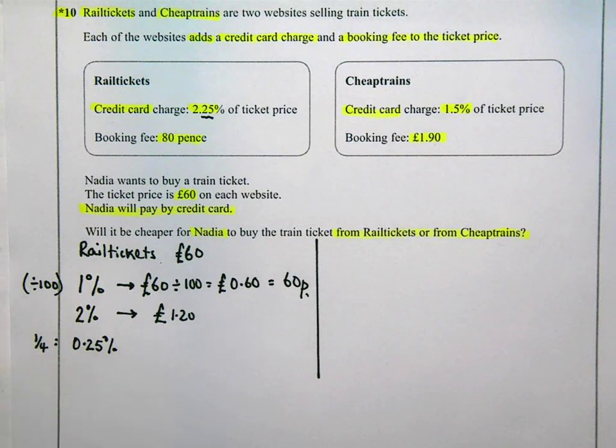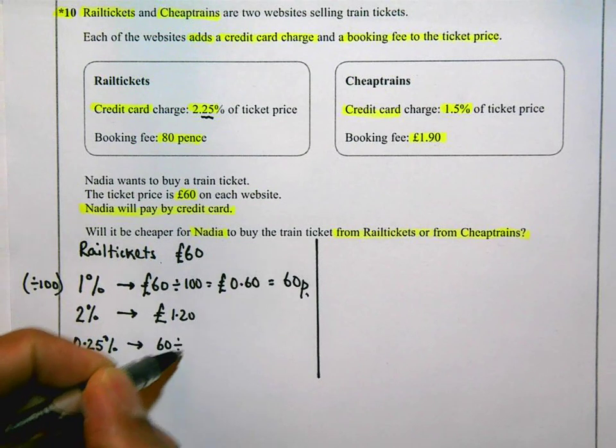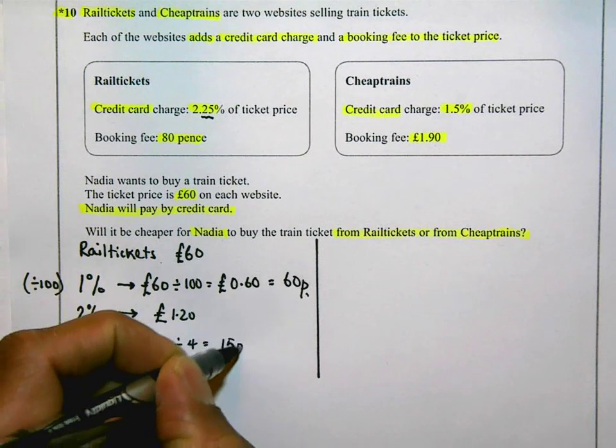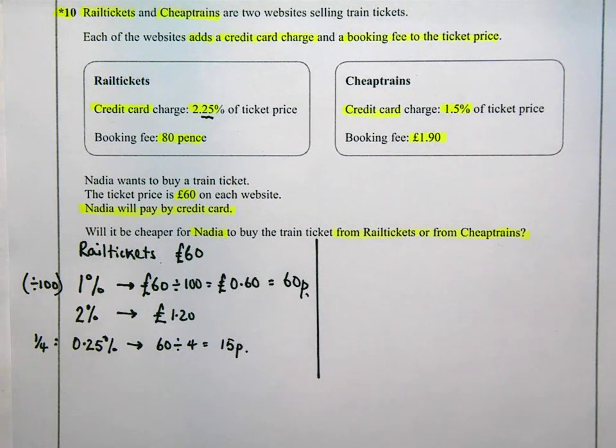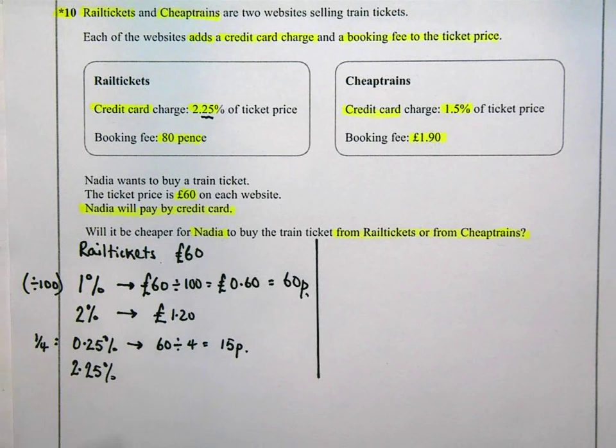So what's a quarter? 1% is 60 pence, so a quarter of that, 60p divided by 4, is 15 pence. So I'm in a position now where I can actually work out 2.25% of £60.